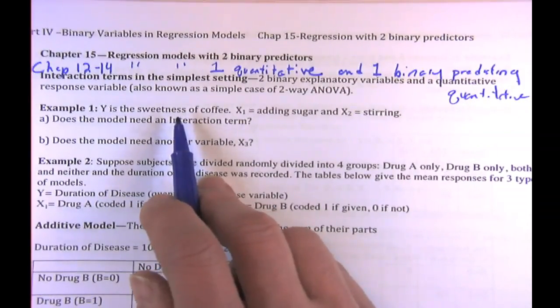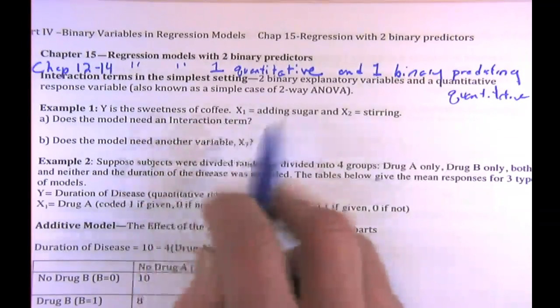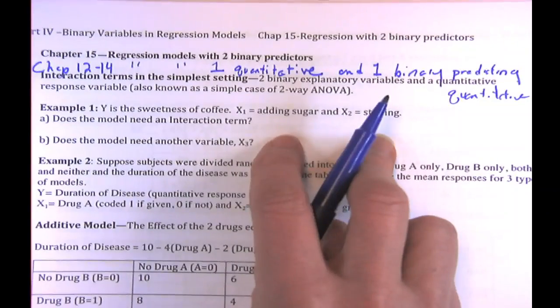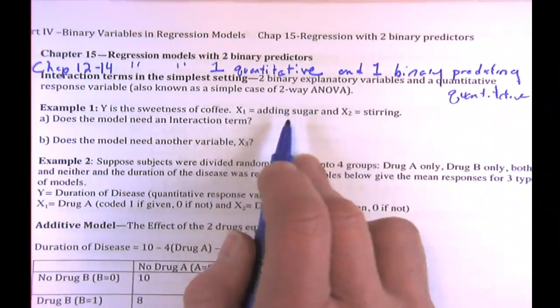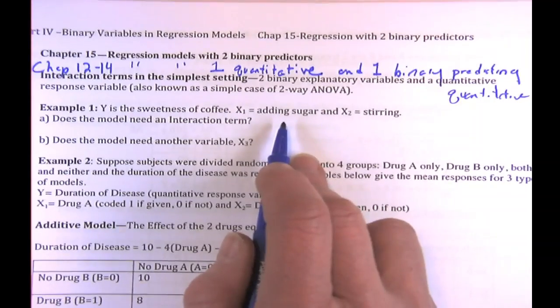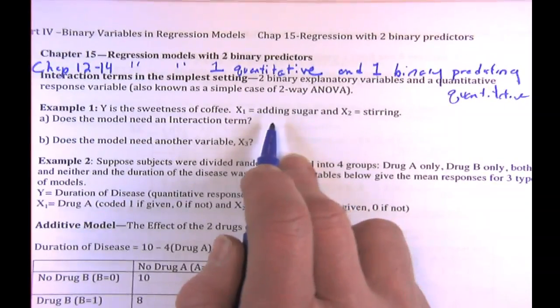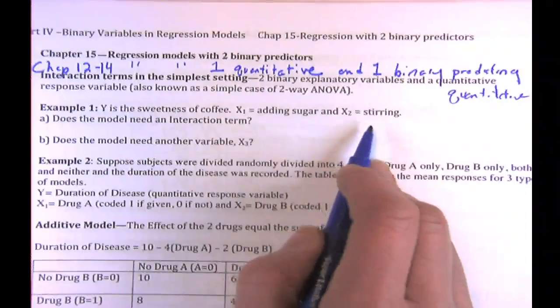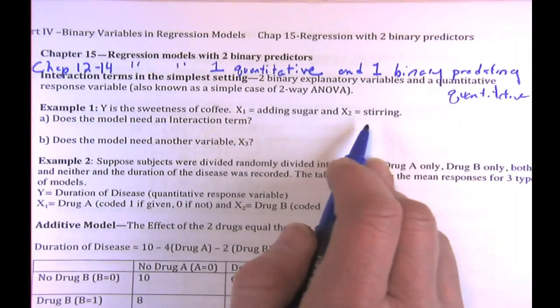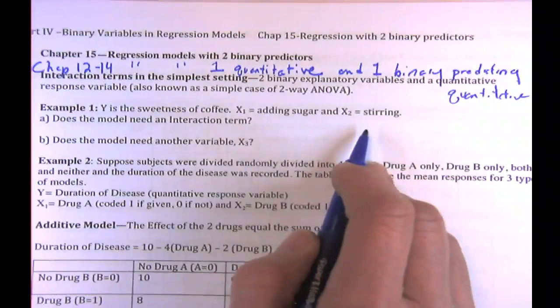Okay, so here's an example. Suppose that you're trying to predict the sweetness of coffee on some measure. You have some quantitative measurement of how sweet the coffee is, and you have two explanatory variables. One is whether you add sugar or not, not how much sugar, just whether you add sugar or not, and the other is whether you stir or not. So that's why they're binary variables.